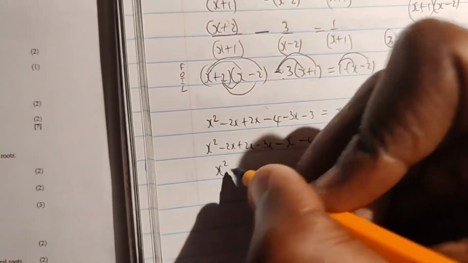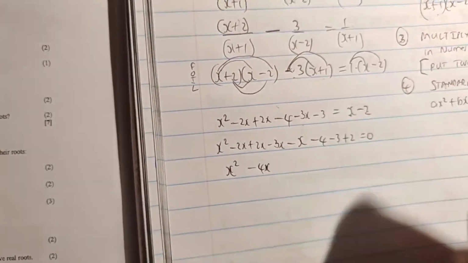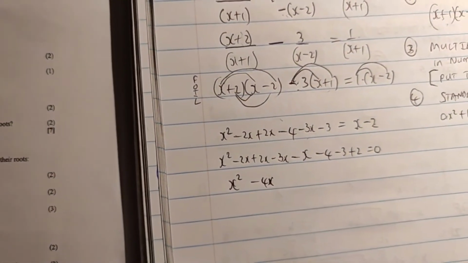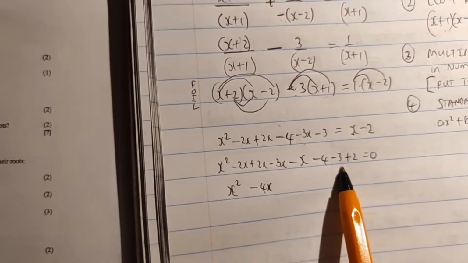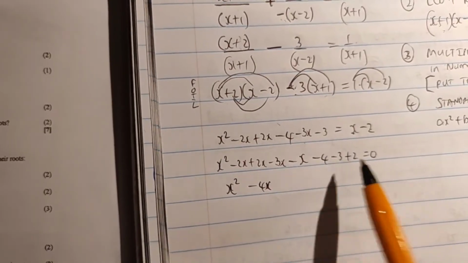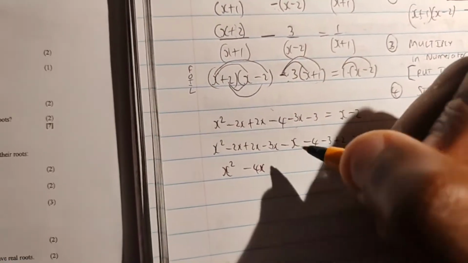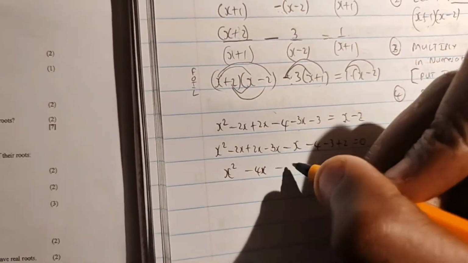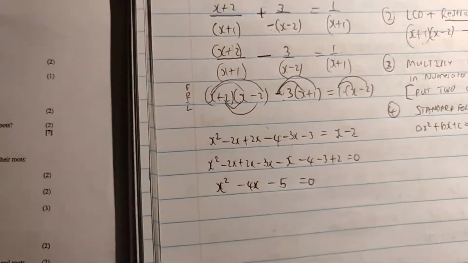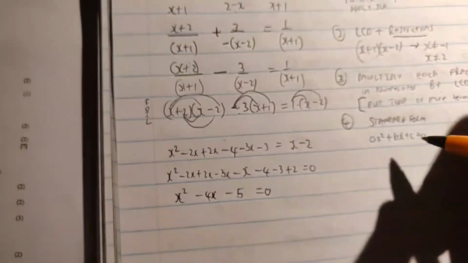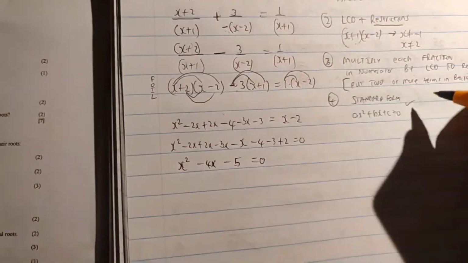So x squared minus 4x. Then minus 3 minus 2 is negative 7. Negative 7 plus 2 is negative 5. Standard form has just been achieved.